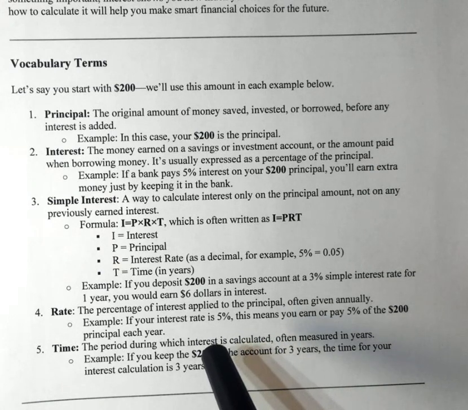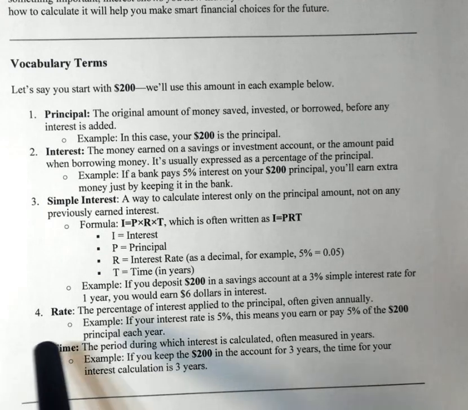Okay. Now the percentage of interest is applied to the principal, and when we talk about the rate, it's typically given on an annual basis. Annual means a yearly basis. So if your interest rate is 5%, you're going to earn 5% on the 200 every year. So not every month or anything like that. It's every year you would earn 5% interest.